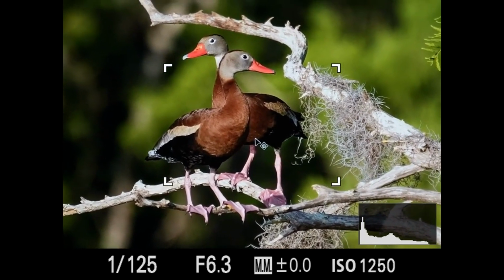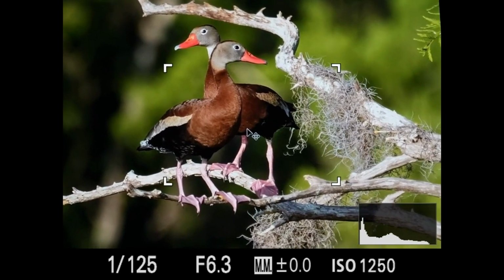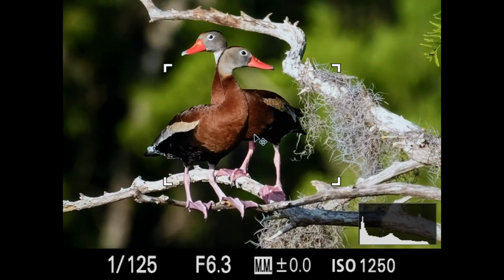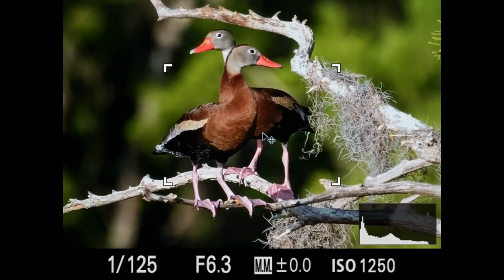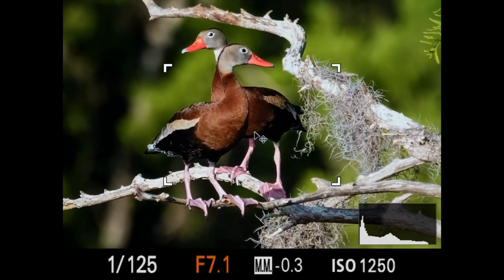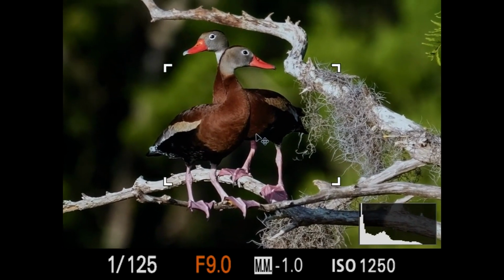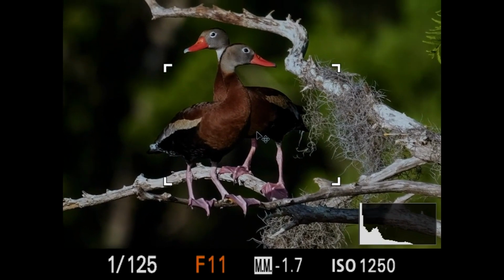I have control over my aperture, all right? So right now it's at the lowest aperture setting for this lens combo that I have on. I believe I have a teleconverter on as well. Now I can make that f-stop number higher, which is going to let less light into the camera, which is why the photo is getting darker because I'm in manual exposure mode.